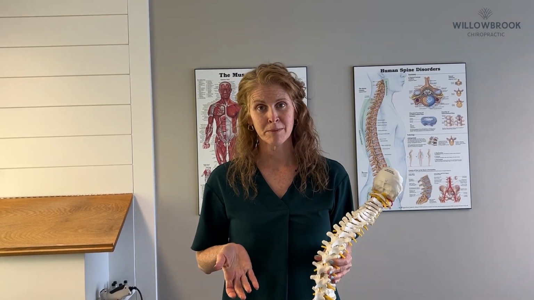Are you trying to understand what the source of your spinal pain might be? Well, it might be helpful to take a deep dive on the anatomy of the spine to get a better understanding of what could be contributing to your pain.